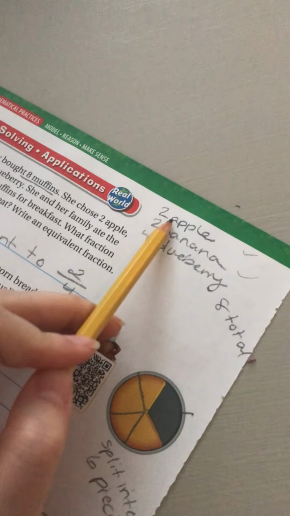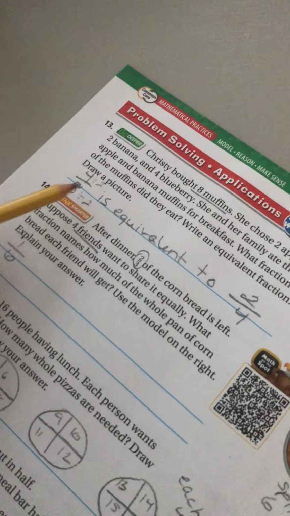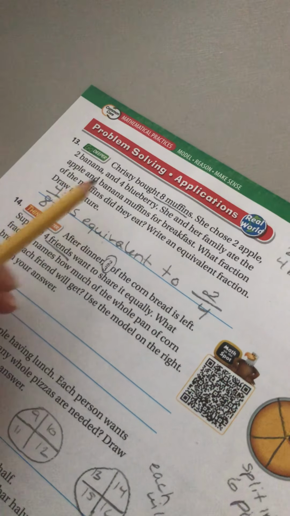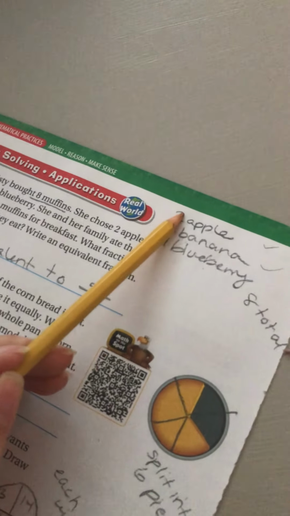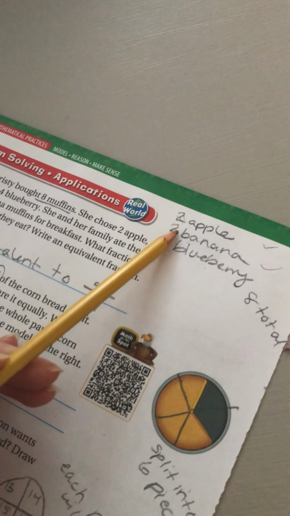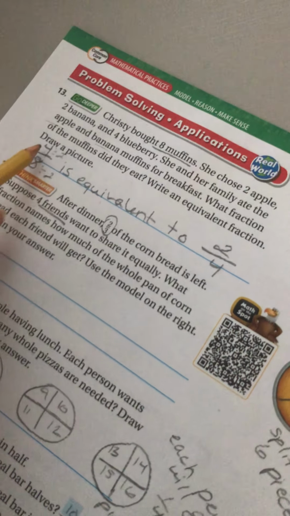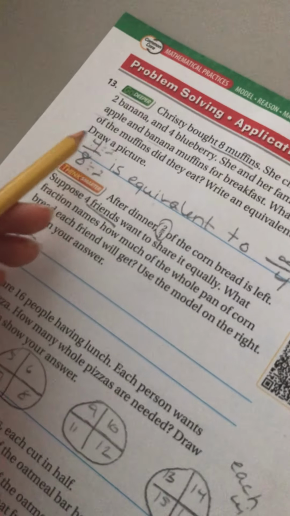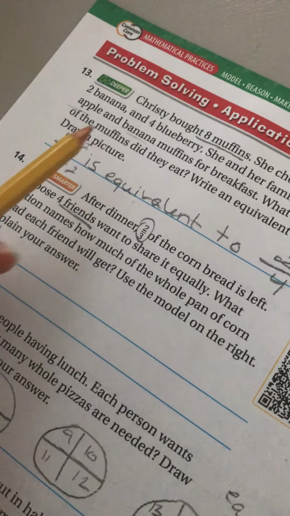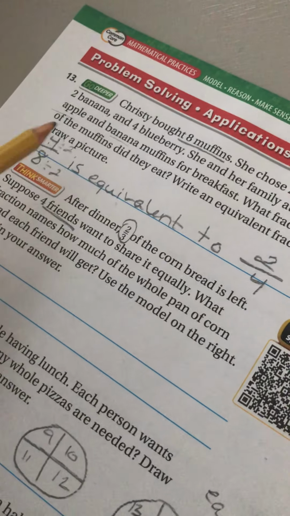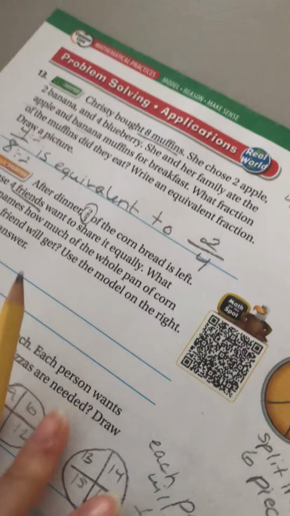So I took some notes: 2 apple, 2 banana, 4 blueberry, 8 total. Now, there's 8 total, and she's saying her family ate the apple and banana muffins for breakfast. So apple is 2, banana is another 2. So 4/8, right, is what they ate for breakfast. 2 apple, 2 banana, that's 2 plus 2 is 4, out of 8 total. Now I said 4/8 is equivalent to 2/4. I did my quick trick. I divided by 2, and I got 2/4.